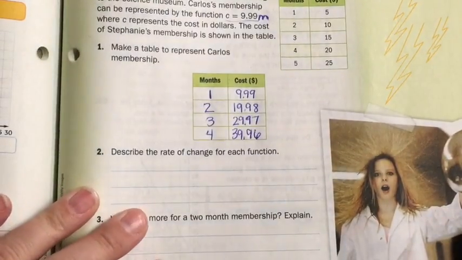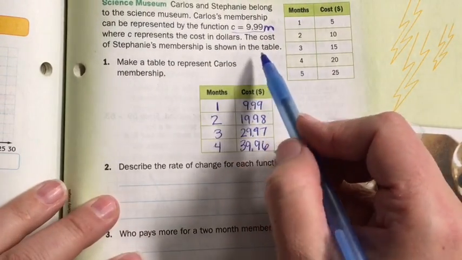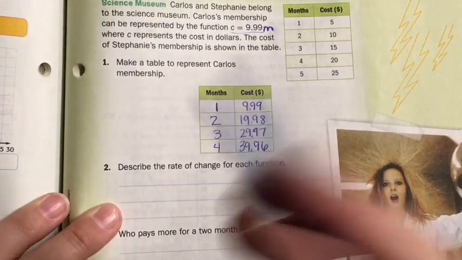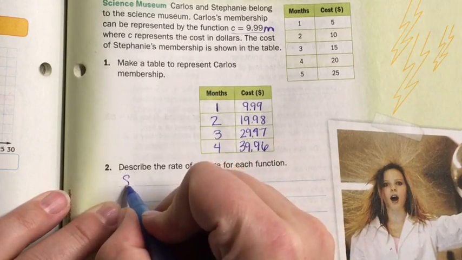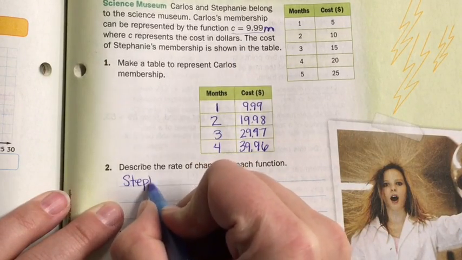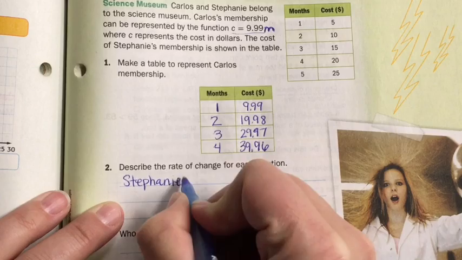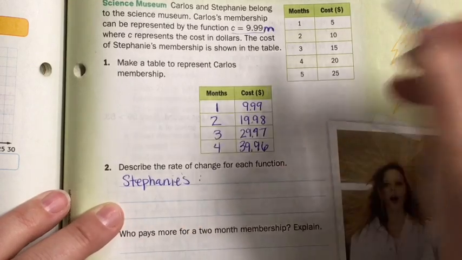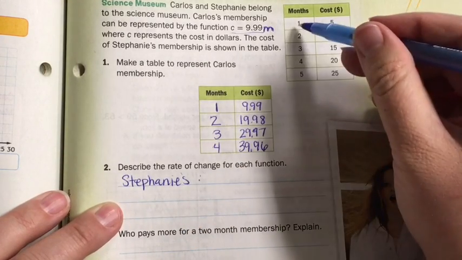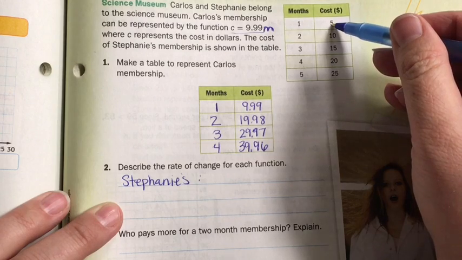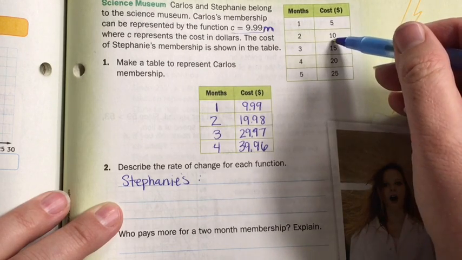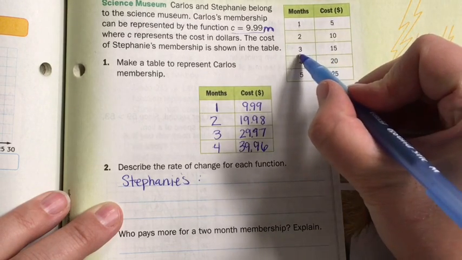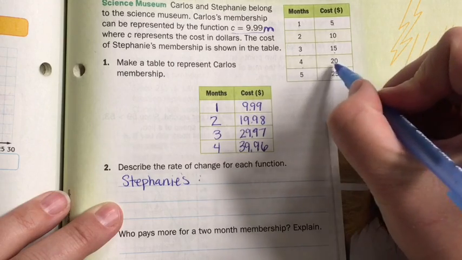So describe the rate of change for each function. Let's see. We're going to describe Stephanie's. The rate of change. So how much did we have? What do we have to times 1 by to get to 5? Or 2 to get to 10? Or 3 by to get to 15? Or 4 by to get to 20?